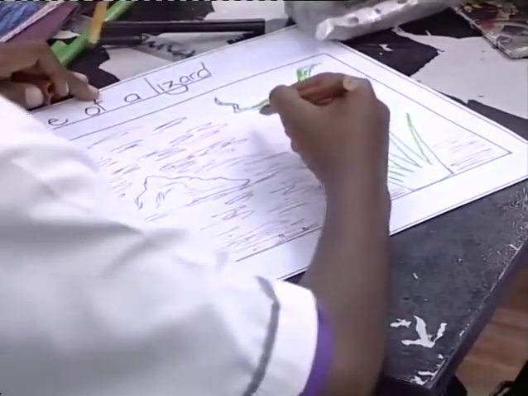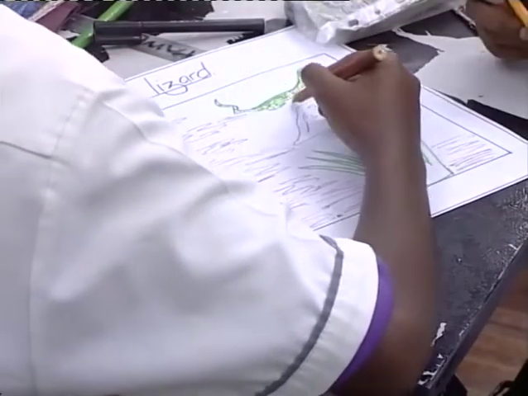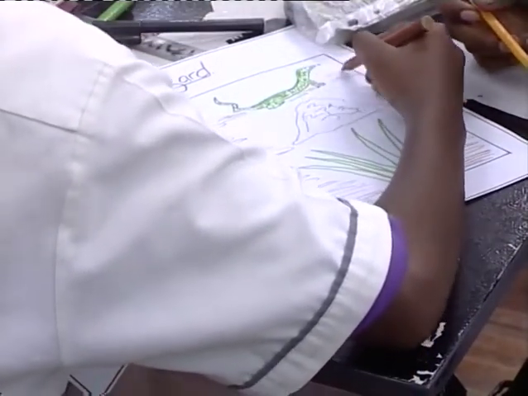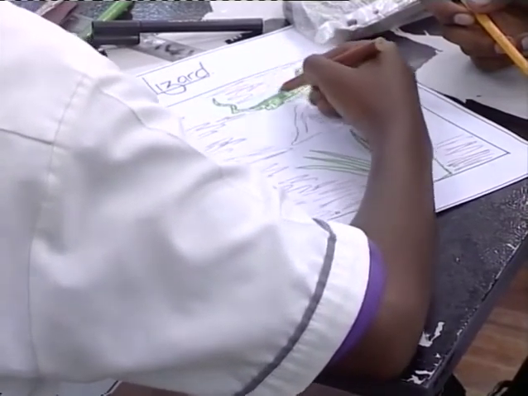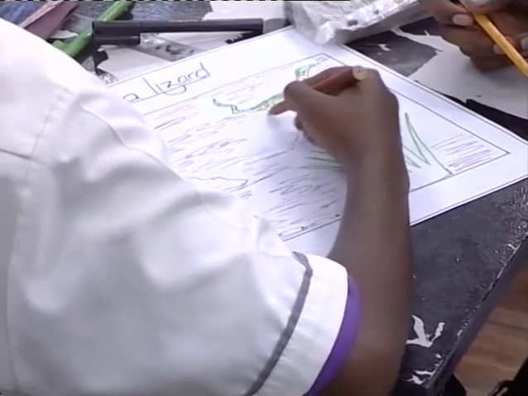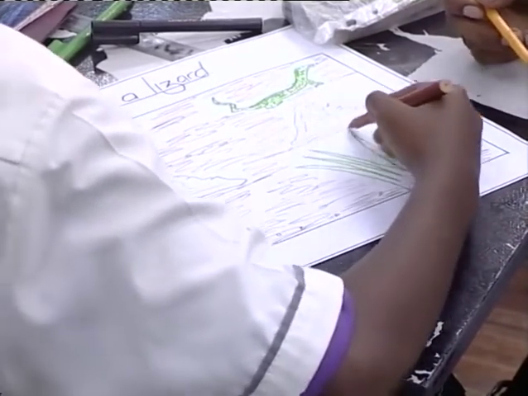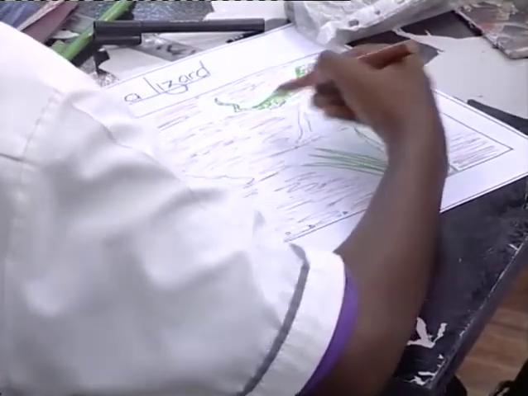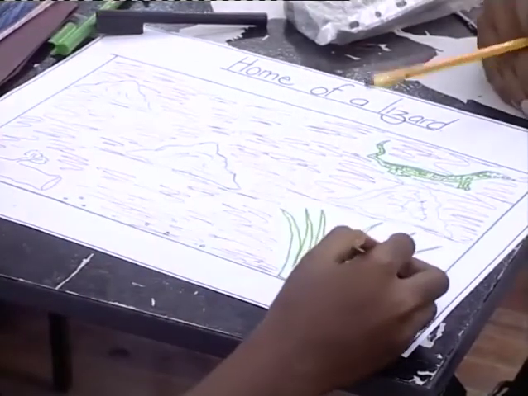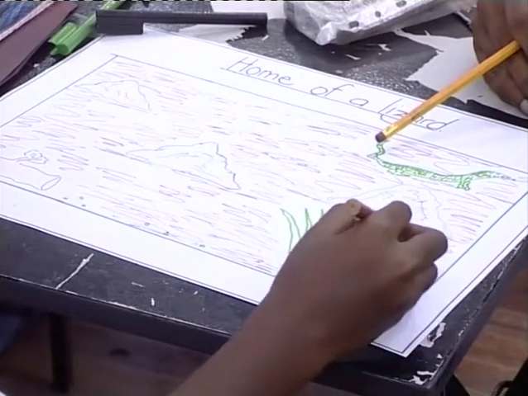Write your title, home of what? What are you planning a home for? Home of a frog. Okay, write home of a frog. Home of a caterpillar. Home of a grasshopper. Can you go over this with a marking pen?